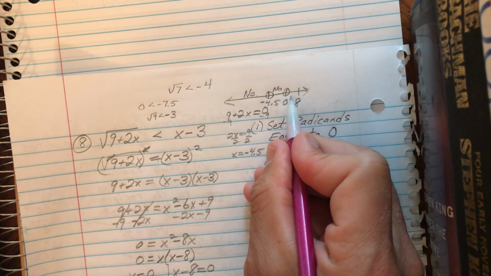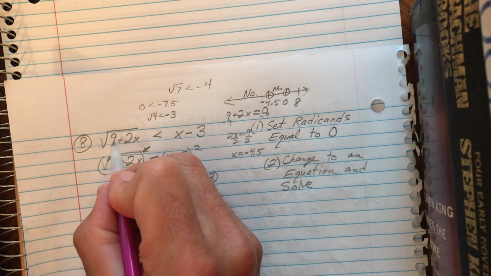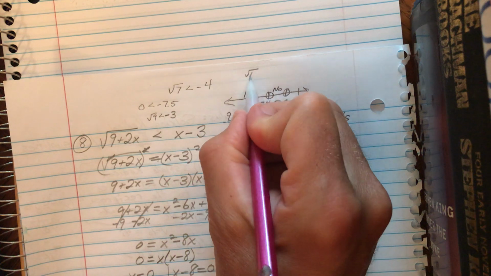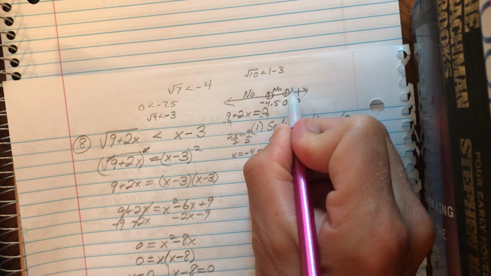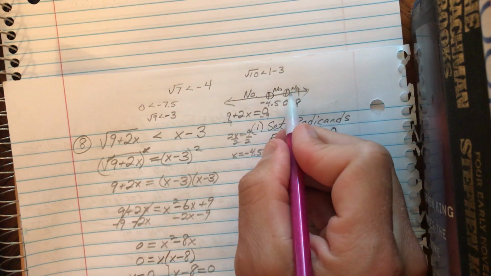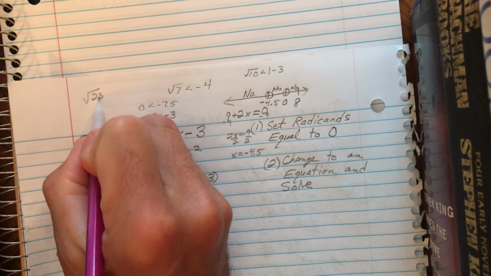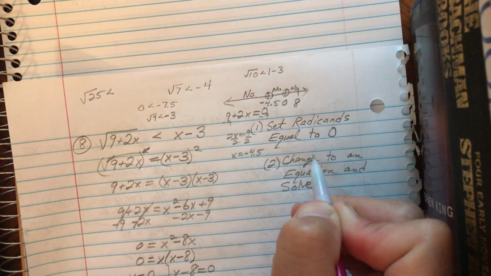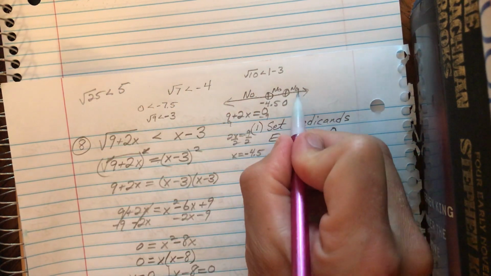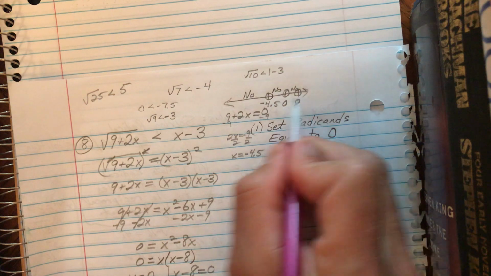What if we plug in a number between 0 and 8, like 1? 2 times 1 is 2, plus 9 is 11. Is the square root of 11 less than 1 minus 3? Again, no. What about 8? 2 times 8 is 16, plus 9 is 25. Is the square root of 25 less than 8 minus 3? 5. No, it's close.